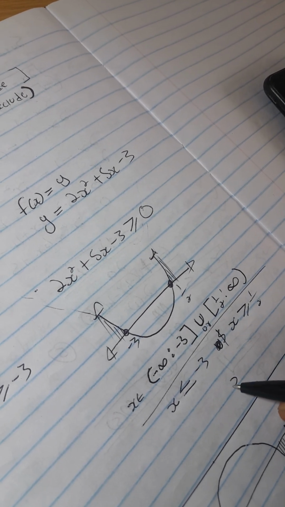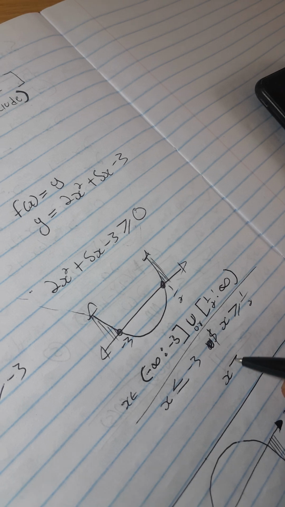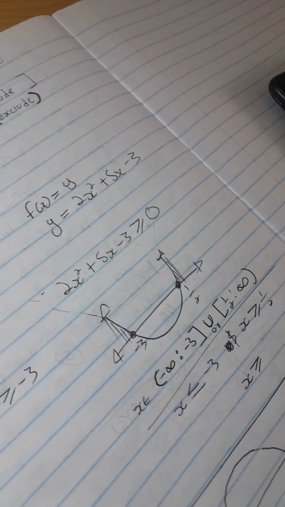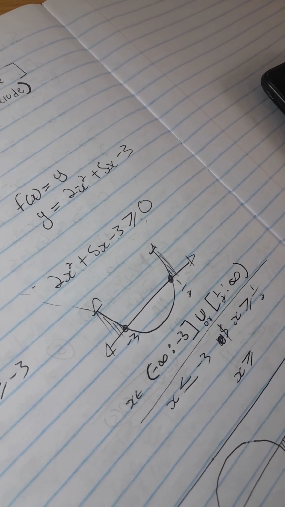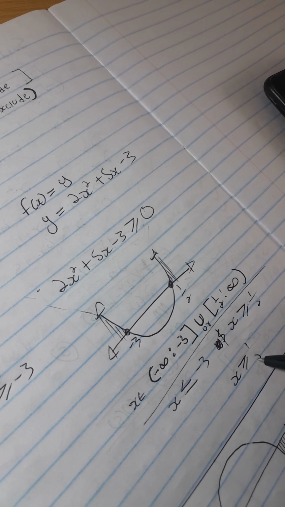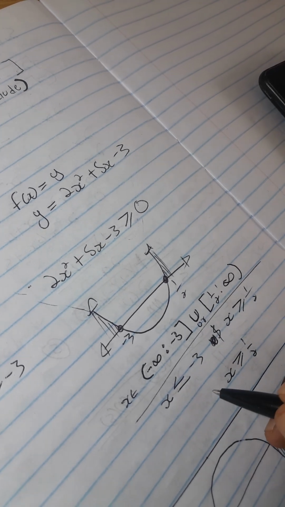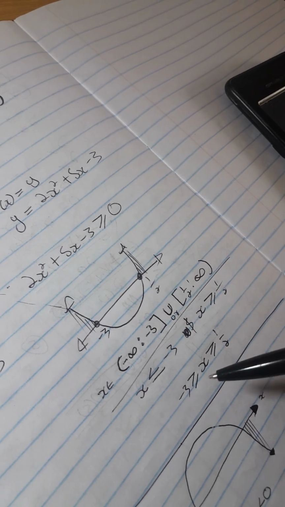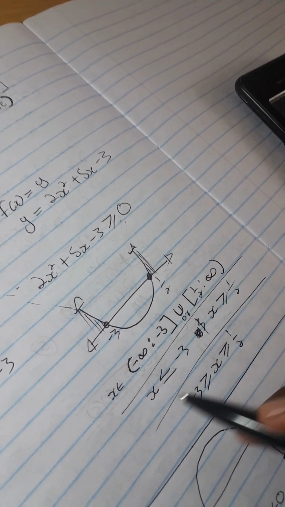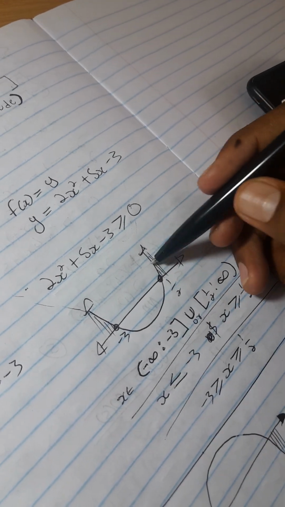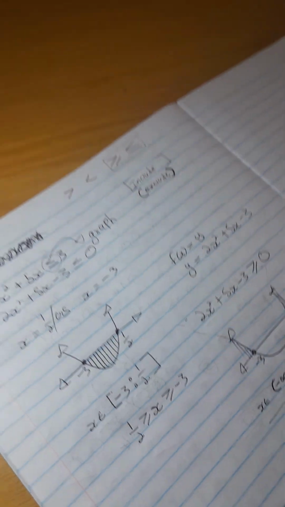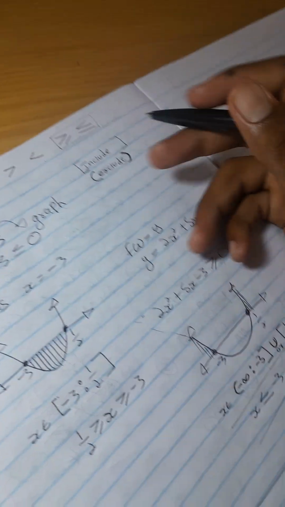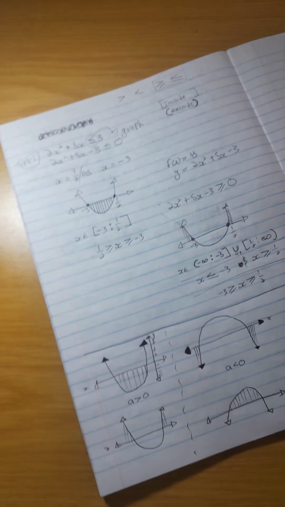Or you can simply say x is greater than 1/2, but then x is less than -3. So you can explain in these 3 ways. When it's like this, when you shaded the arms, it's like this, but when you shade in the bowl, it's like this. Then you get your 5 marks or 4 marks, depending on the question, guys. That's it for today. Thank you.